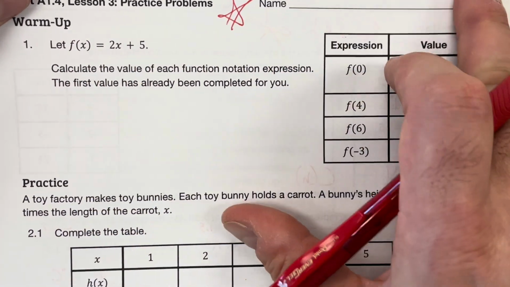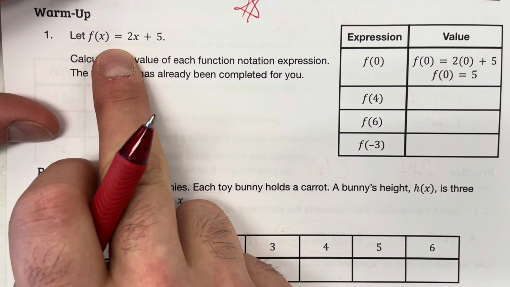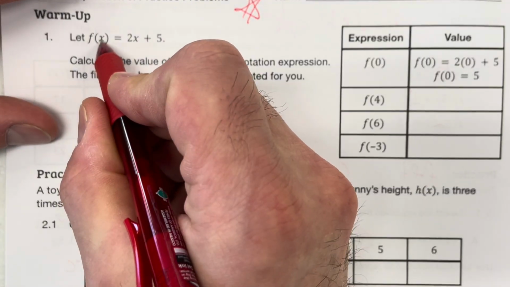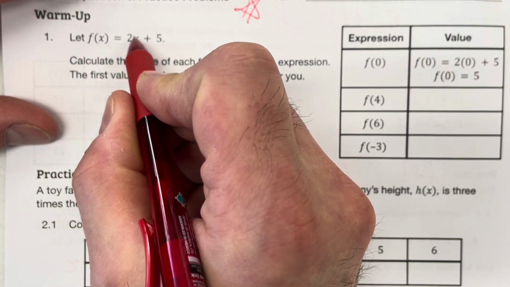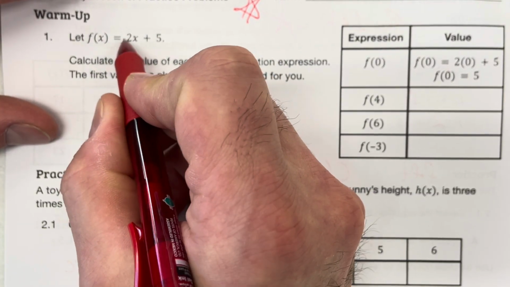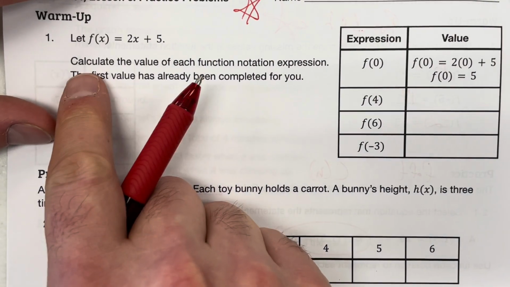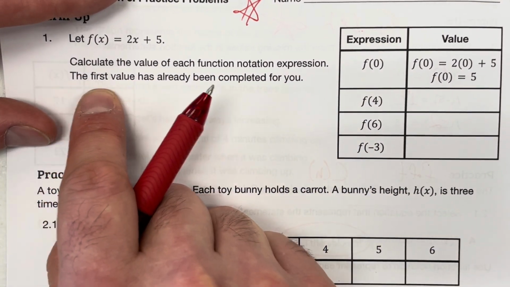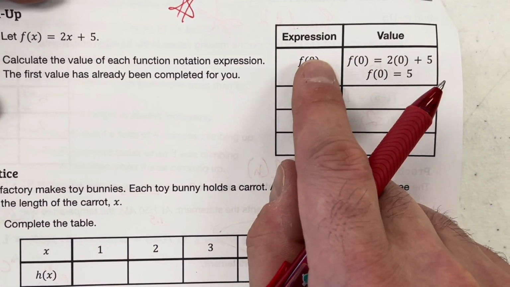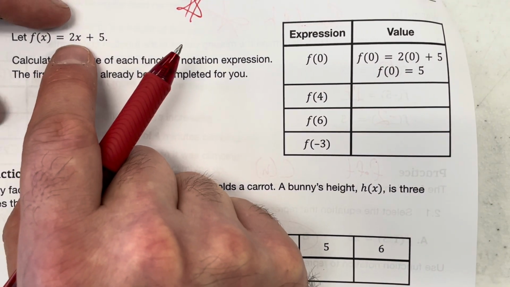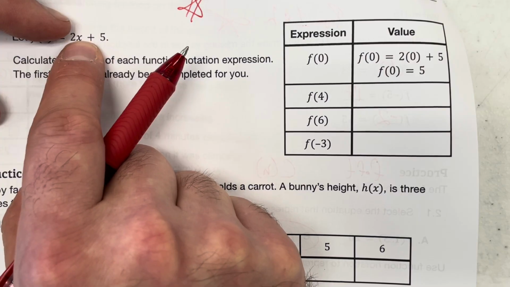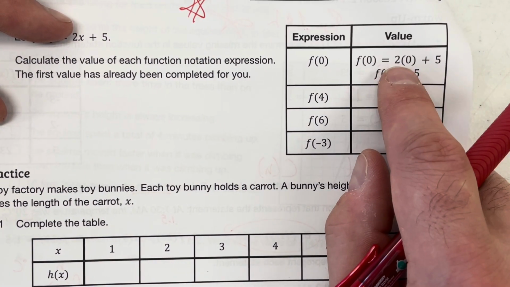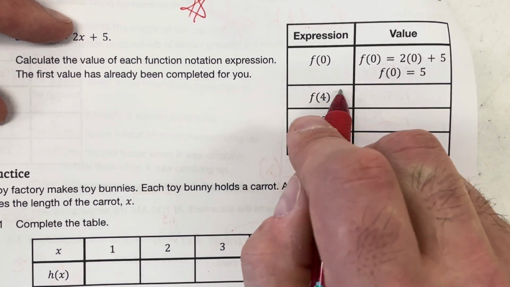So we've got f of x is equal to 2x plus 5. Now this is a rule, and we can change the value that we're inputting in and follow this rule to find the value of the function. Calculate the value of the function. The first value has already been completed for you, so f of 0, what did they do? They put a 0 in here and did 2 times 0 and then added 5. 2 times 0 is nothing. You add 5 to that, you get 5.